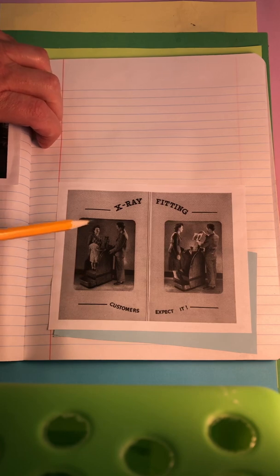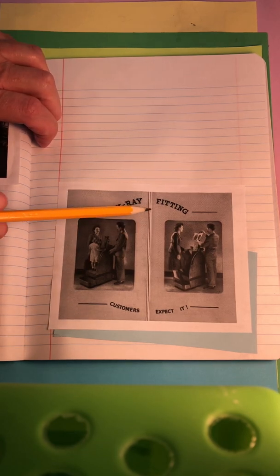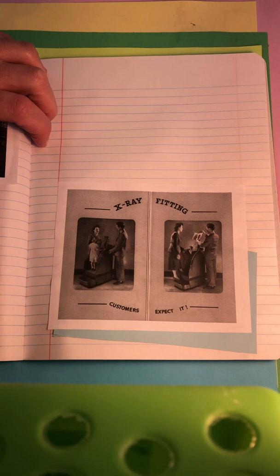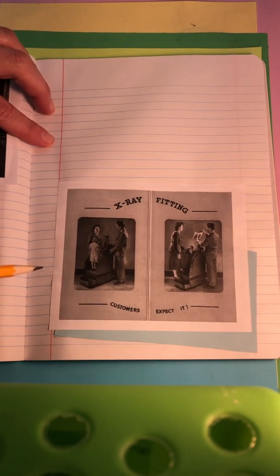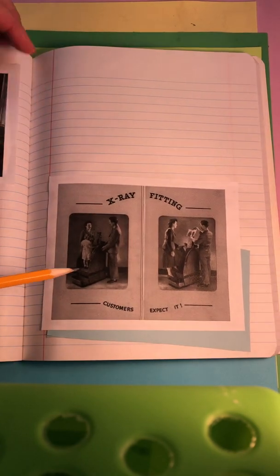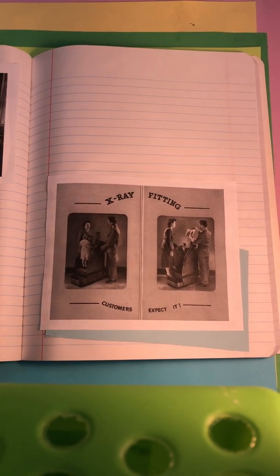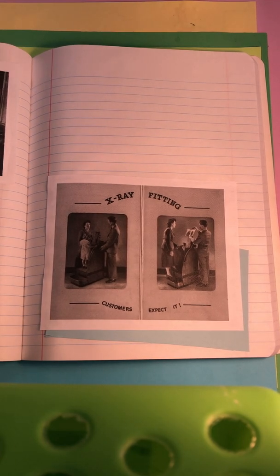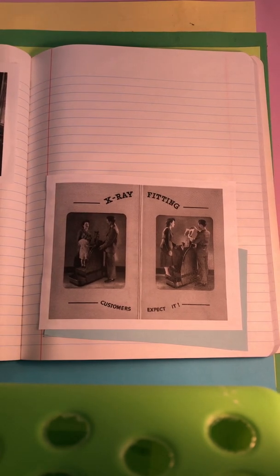And so people loved it. And this was an advertisement back then. X-ray fitting, customers expect it. These little x-ray machines would be in every shoe store. Because you're a kid, you're always like, push down on your big toe. Let me see you. Does it fit? You just use the x-ray to see if the shoe fits. And of course, this is way before any understanding of radiation poisoning. And there did come a time when they started realizing this.